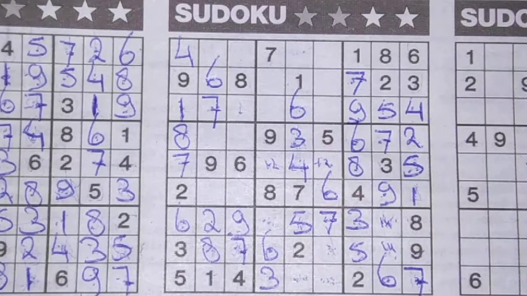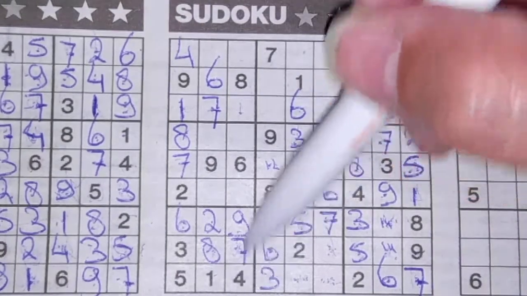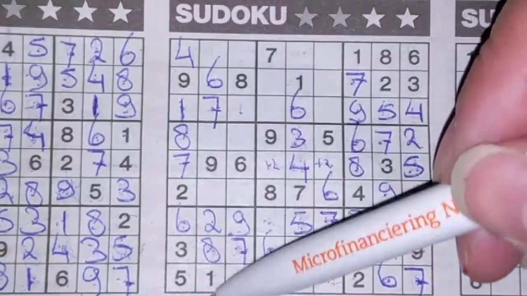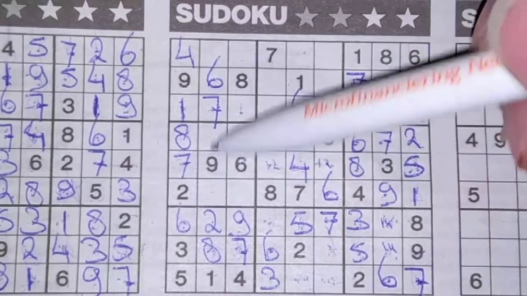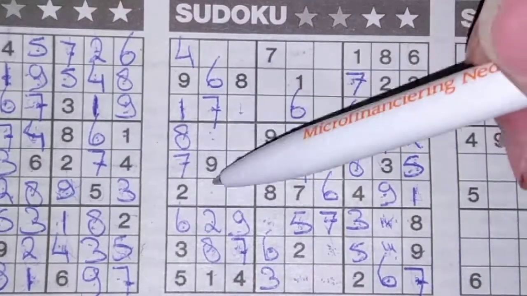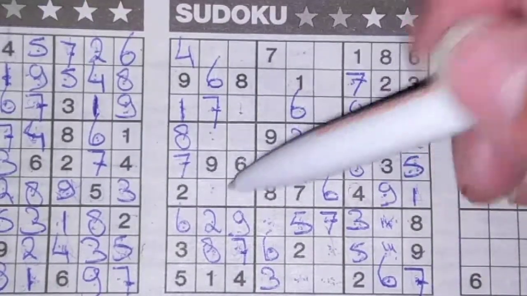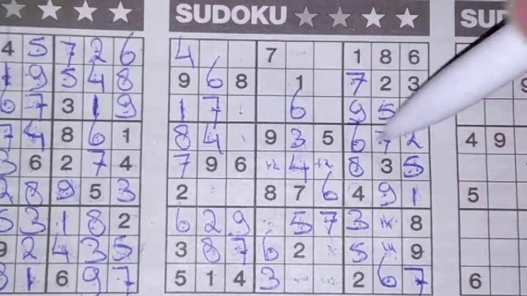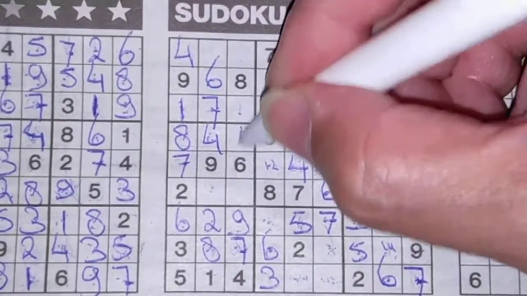Then 4 in the third column, 4 in the first column, so in the second column, the column between, the only two places for the 4 should be here or there, but I see here 4, no 4 there, 4 should be here. 1 box left in this row for the number 1.